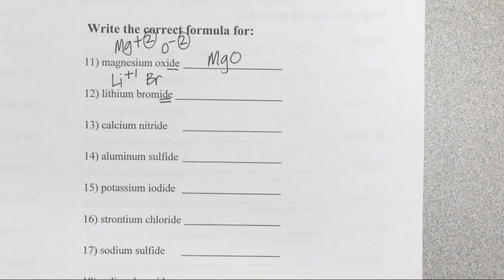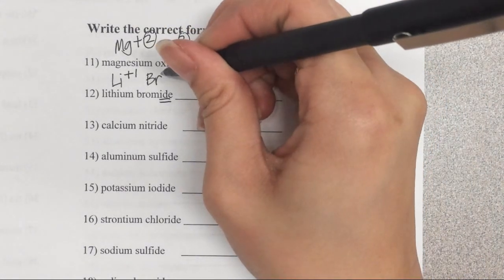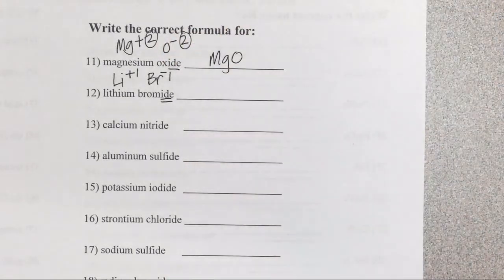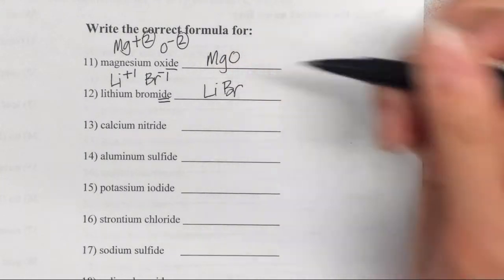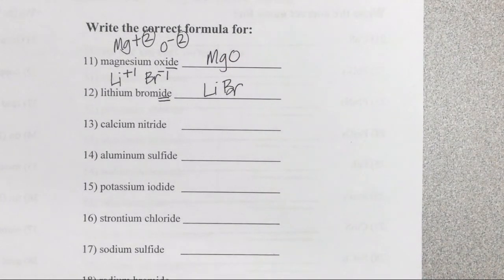Bromine is an anion that will want to gain 1 electron. So if it gains 1 electron, we'll put -1 to signify that. And again, you don't have to write the 1 if you don't like, but it helps with the crisscross method. In this case, our oxidation numbers are the same, so realistically, we don't really need to use the crisscross method. We can just write it out. So LiBr would be your formula.